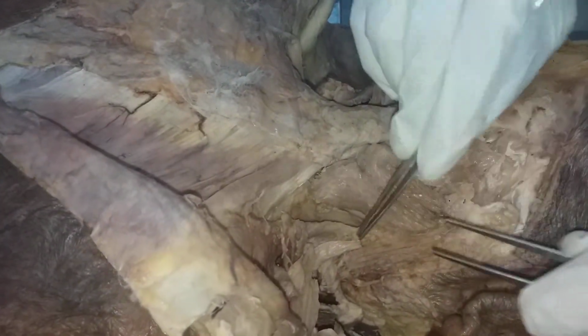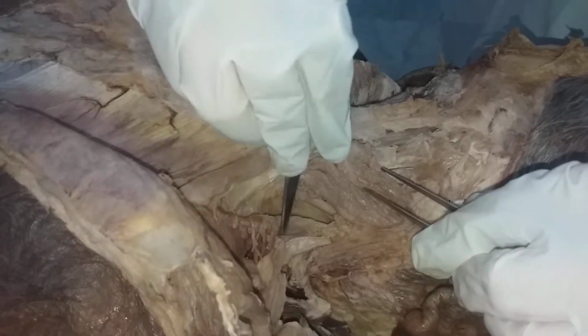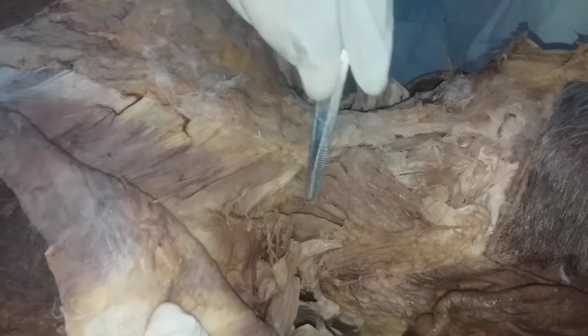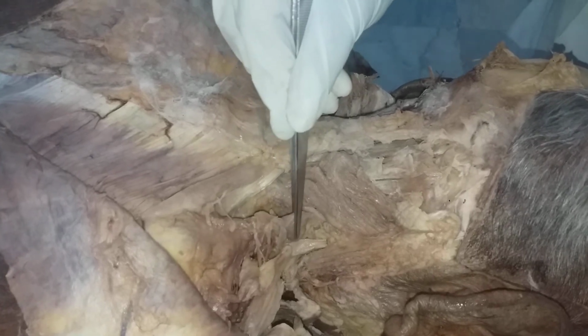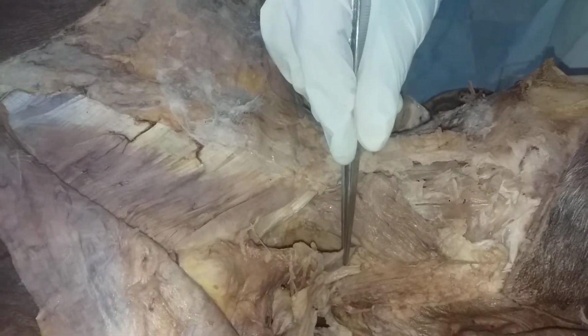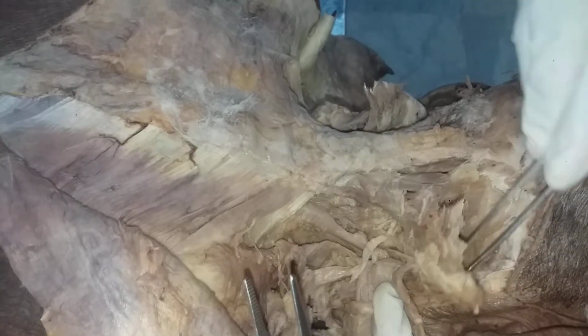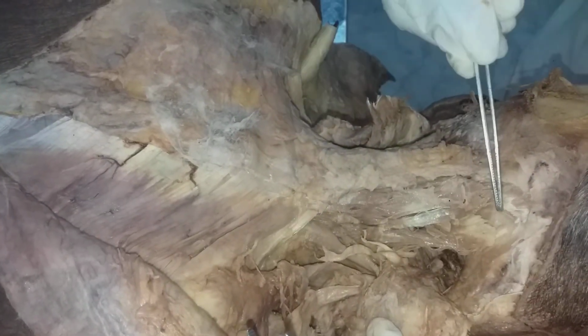One more thing I want to tell you, that here we also observe the levator scapulae muscle. You can see that this is the superior angle of the scapula, and this is the levator scapulae muscle, having an attachment here at the superior angle of the scapula. We reflect Splenius Capitis now, and we identify the muscles which lie underneath.